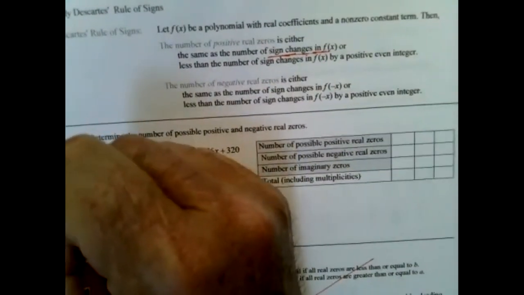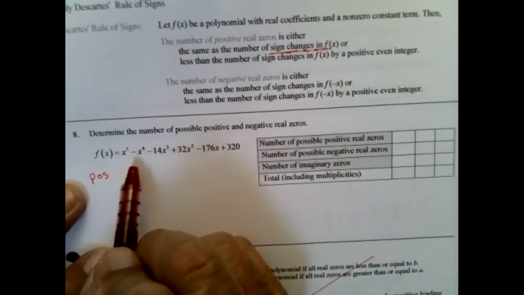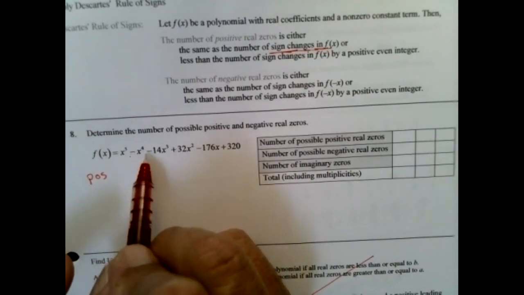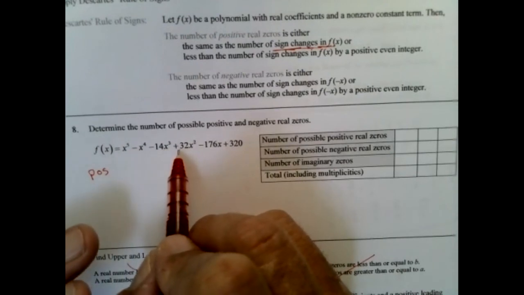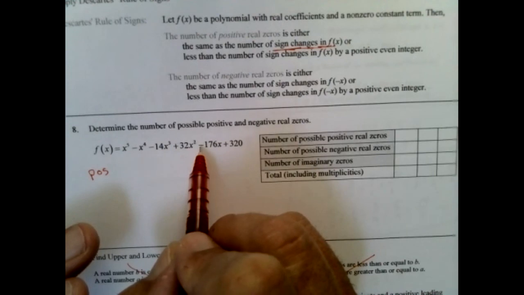So for my positives, I'm looking at this. I go from plus to minus. That's one sign change. Minus to minus, no. Minus to plus, that's my second sign change. Plus to minus, that's my third sign change. And minus to plus, that's my fourth.